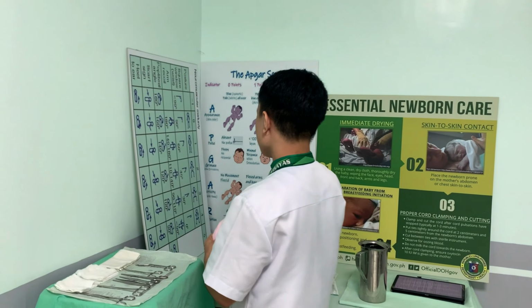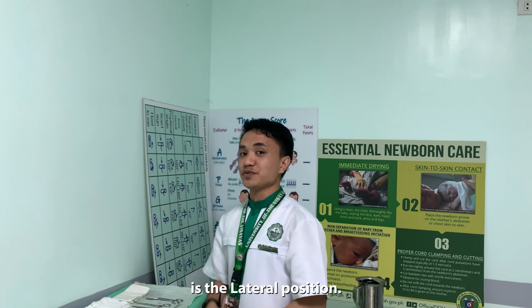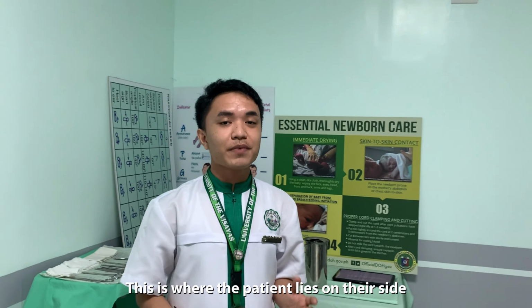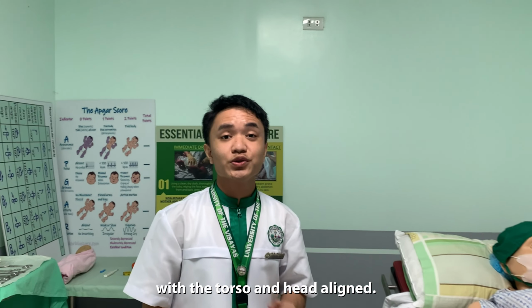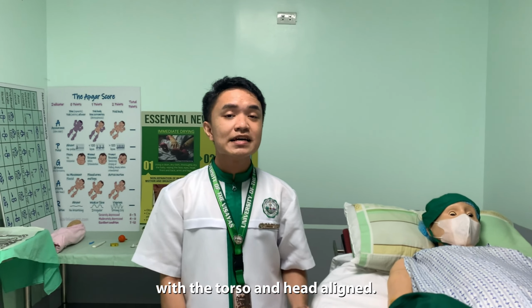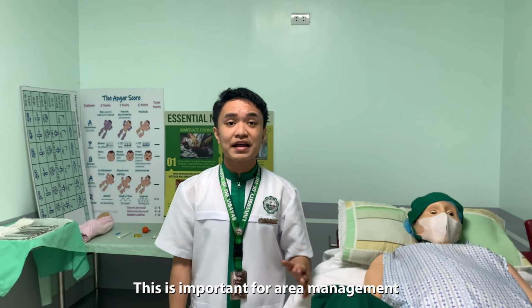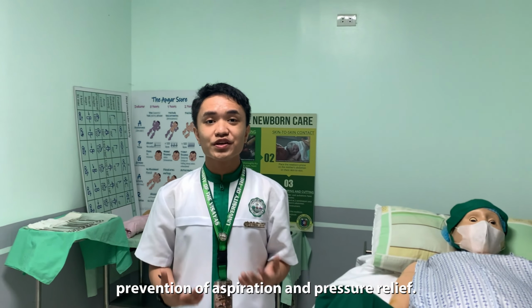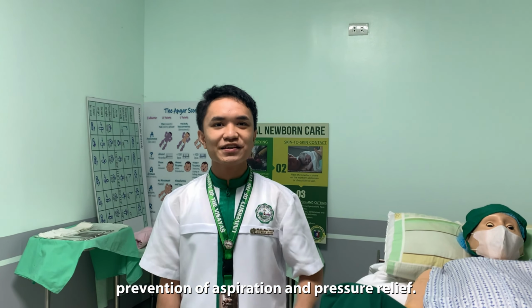Next is the lateral position. This is where the patient lies on their side with their torso and head aligned. This is important for airway management, prevention of aspiration, and pressure relief.